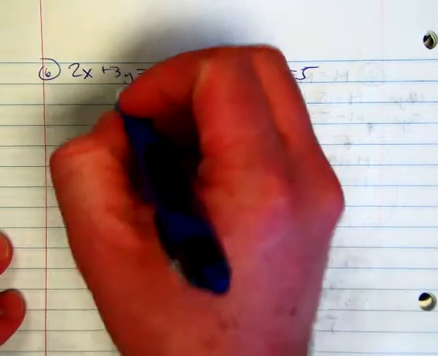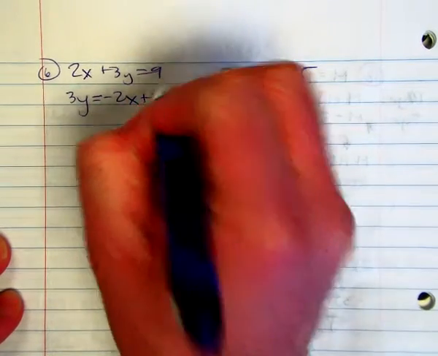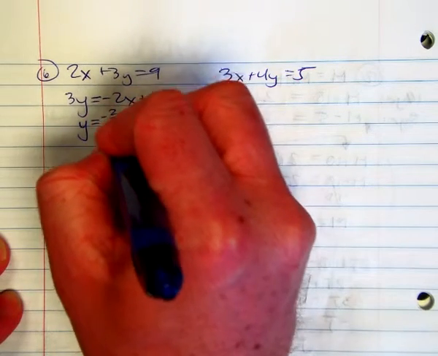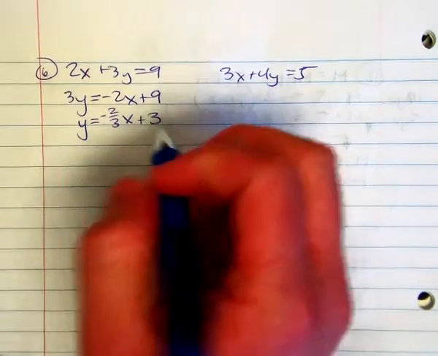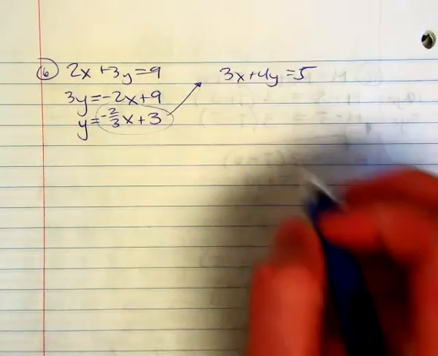So let's move the 2x over. It becomes 3y equals negative 2x plus 9. Let's divide everything by 3, so y equals negative 2 over 3 x plus 3. This is what we are going to go ahead and plug into the other equation.